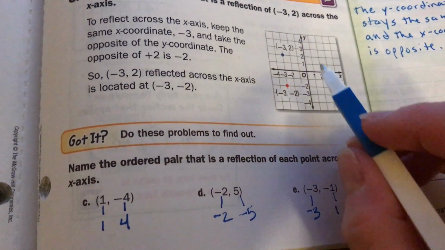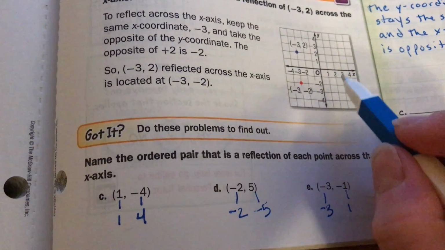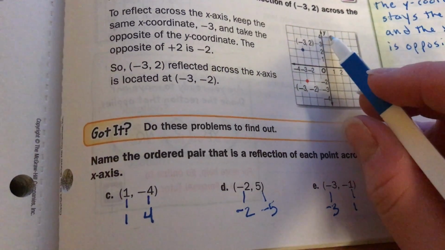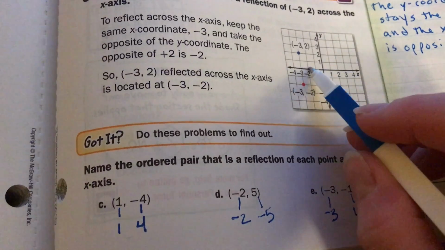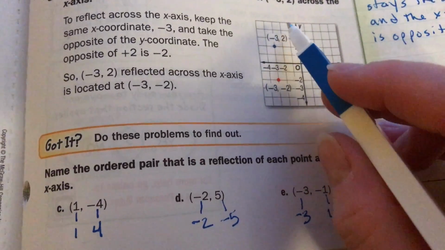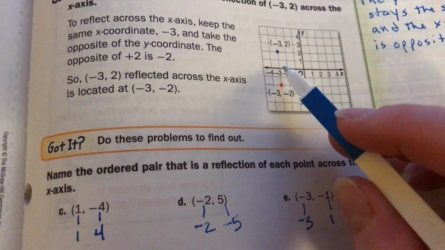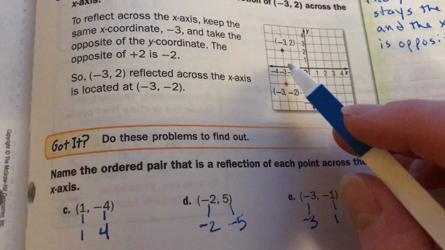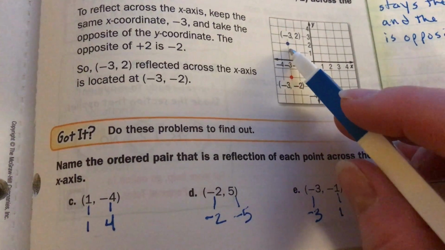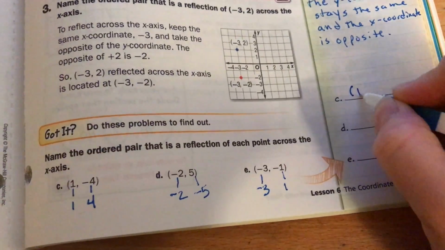So if you look here, 1, -4 across the x-axis becomes 1, 4. -2, 5 across the x-axis down here would be -2, -5. And then -3, -1 reflecting across the x-axis would be -3, 1. So those three all make sense. Let's write them in over here.